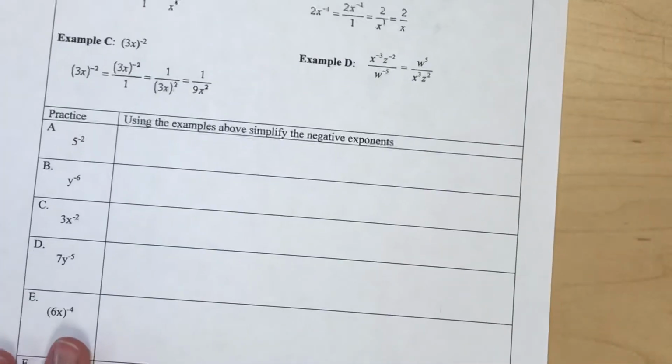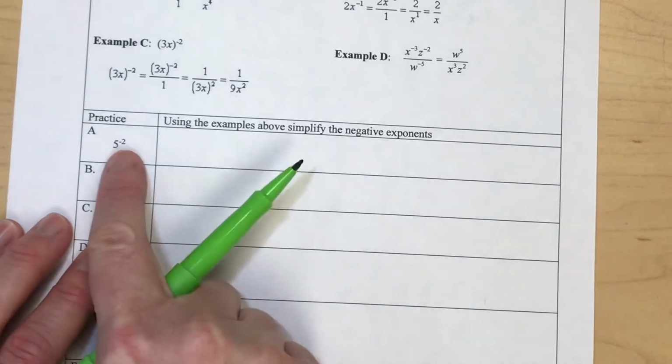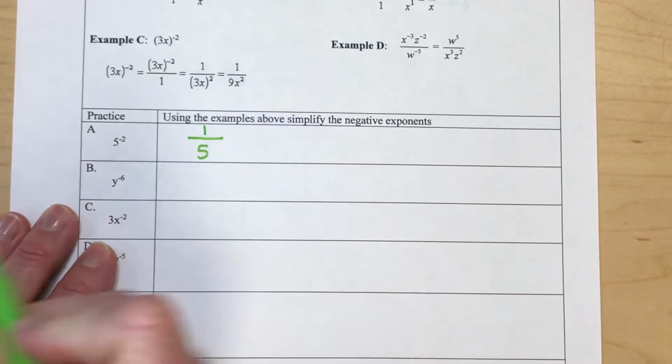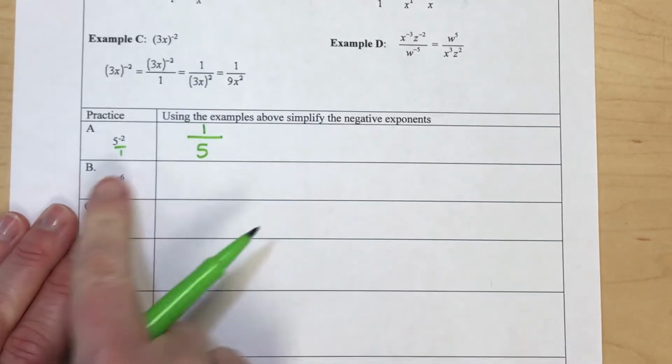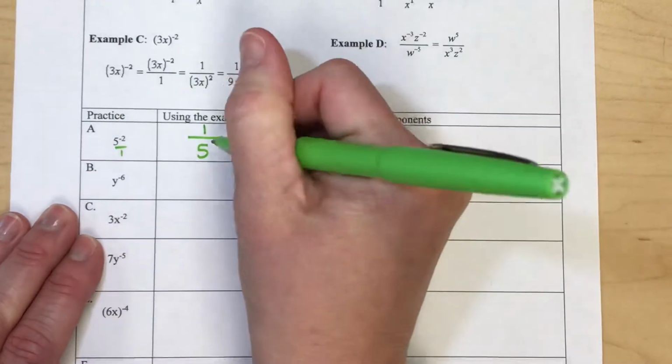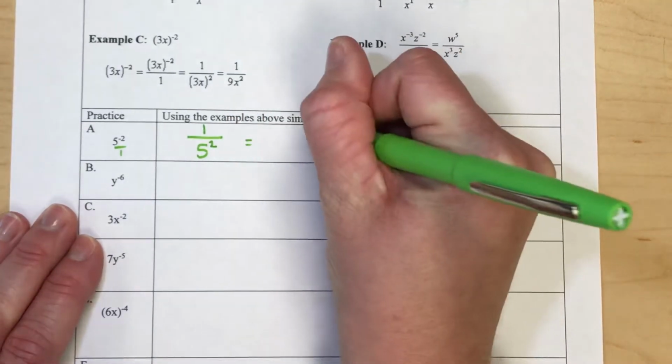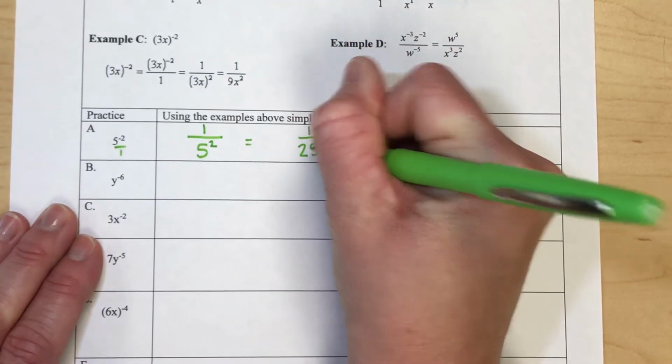Okay, so now let's actually do some practice problems. 5 to the negative 2 just means your base of 5 was on the wrong floor of the fraction. So think about it as over 1. Bump it to the bottom and its power becomes positive. Now we can simplify that a little more. That would be 1 over 25.